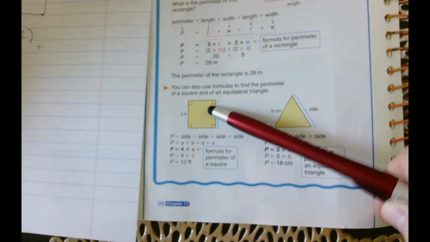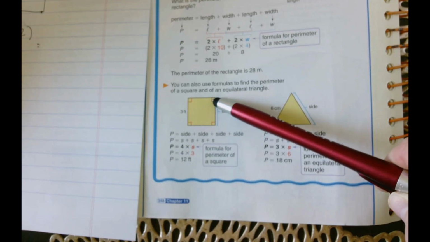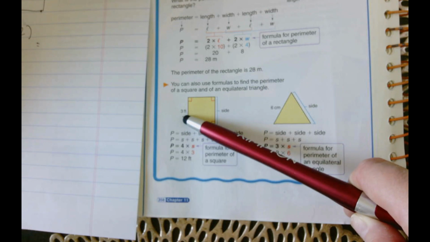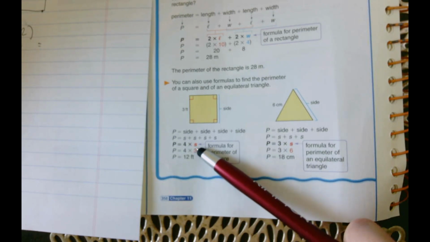Now, something that's unique about a square, every side is the same. So all you have to do is multiply that one side by 4. That's it. So underneath that work we just did, I want you to write this new formula that is in bold: 4 times S, which is the side length, is the perimeter.